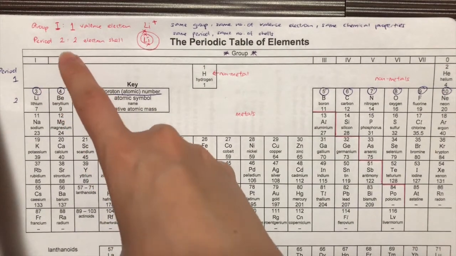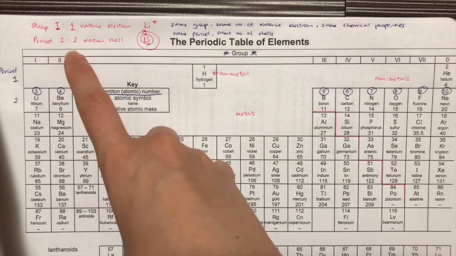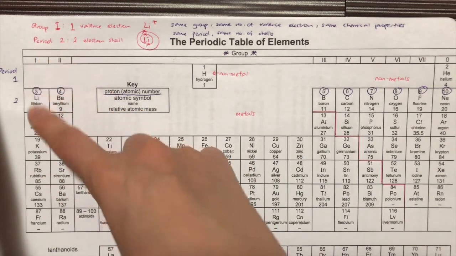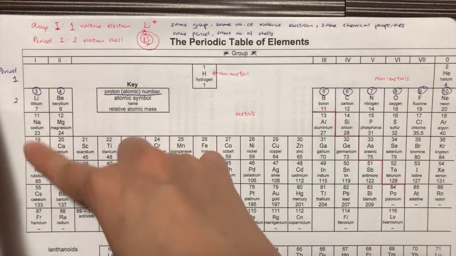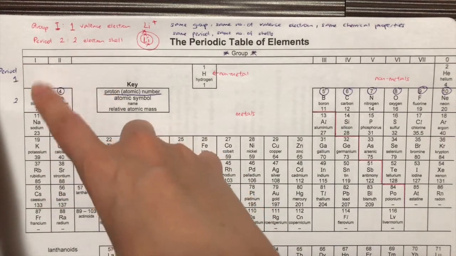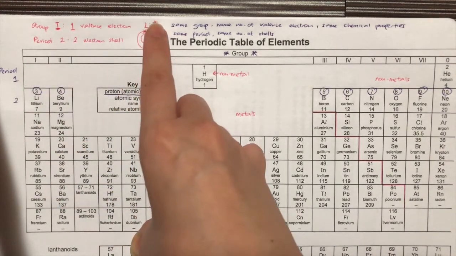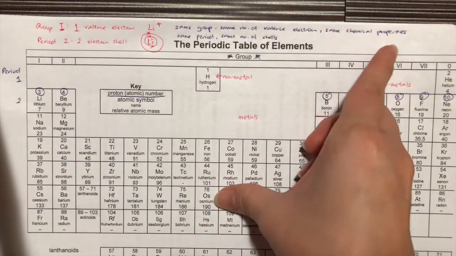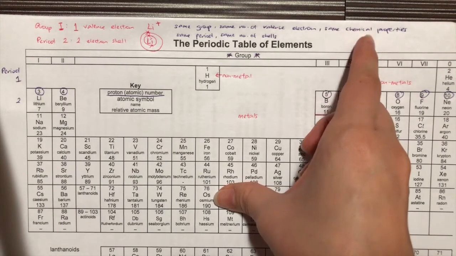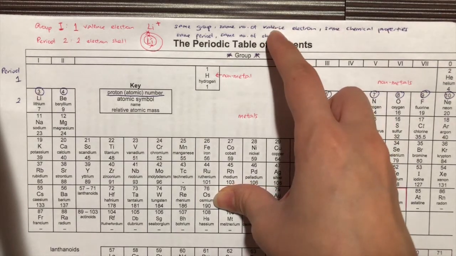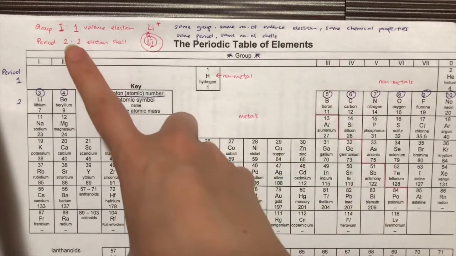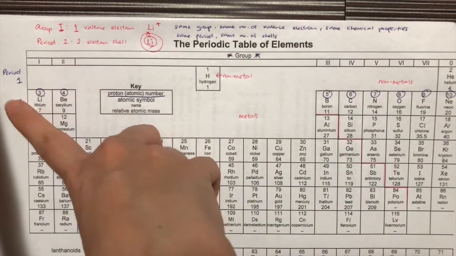Okay, and how then do we know what else about each group? If it's in the same group, other than all having 1 valence electron for group 1, all being Li+ for group 1, it will also have the same chemical properties, because the way it reacts is dependent on the number of valence electrons.